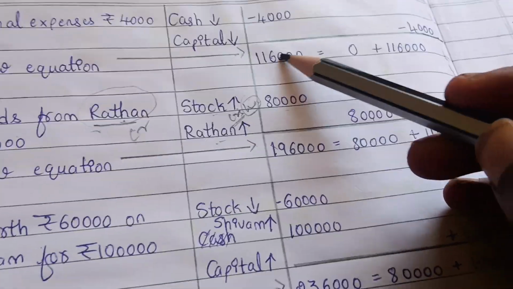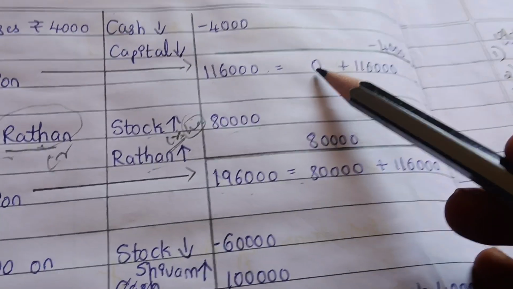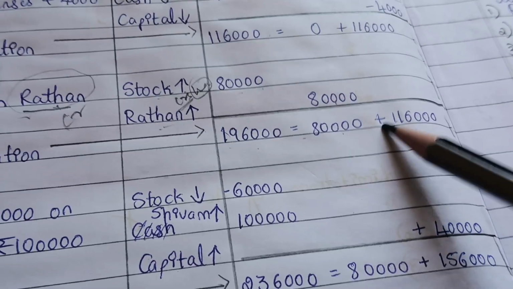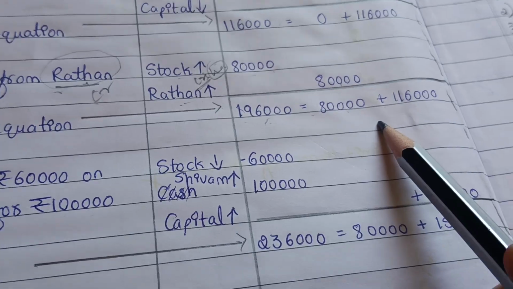Now get the new equation. 1 lakh 16,000 plus 80,000 is 1 lakh 96,000, is equal to, so far liability was 0, now it is 80,000, plus 1 lakh 16,000. Now see, LHS will be equal to RHS.